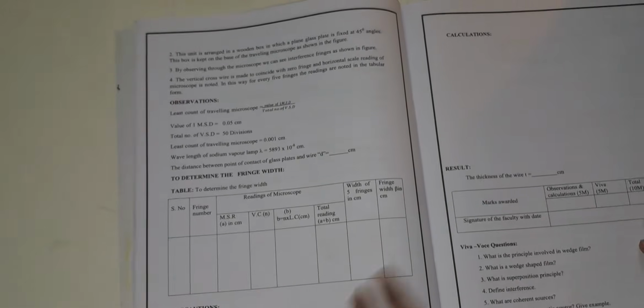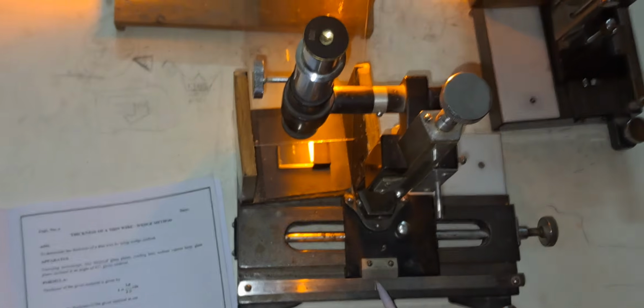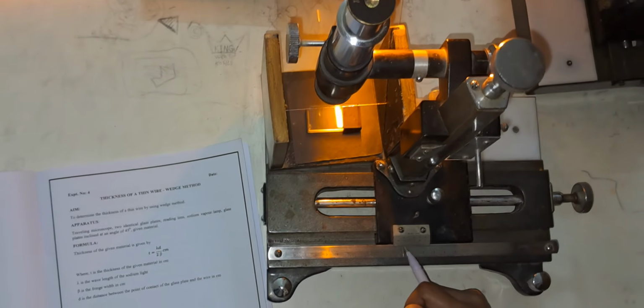Now to determine the thickness of the thin wire, as I already said, I make the cross wire coincide with the 0th ring, and I take both the main scale reading and vernier scale reading. Out of the 50 divisions, one division will coincide with the main scale, and that will be considered the vernier scale reading.